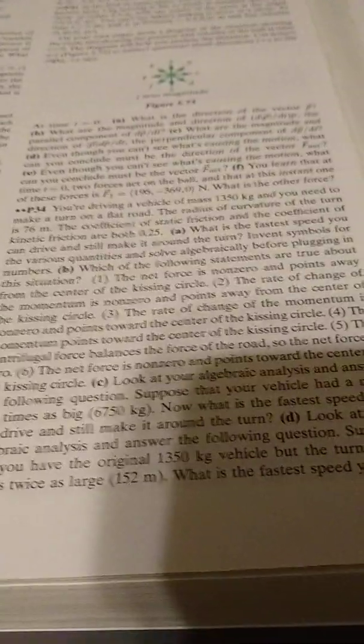Alright, here we go. We're going to work problem number 34. It says you are driving a vehicle with a mass of 1,350 kilograms and you need to make a turn on a flat road. The radius of the curvature of the turn is 76 meters. The coefficient of static friction and the coefficient of kinetic friction, in this case you're going to be using kinetic friction, are both 0.25 or 1/4, and it wants to know what is the fastest speed you can drive and still make it around the turn.